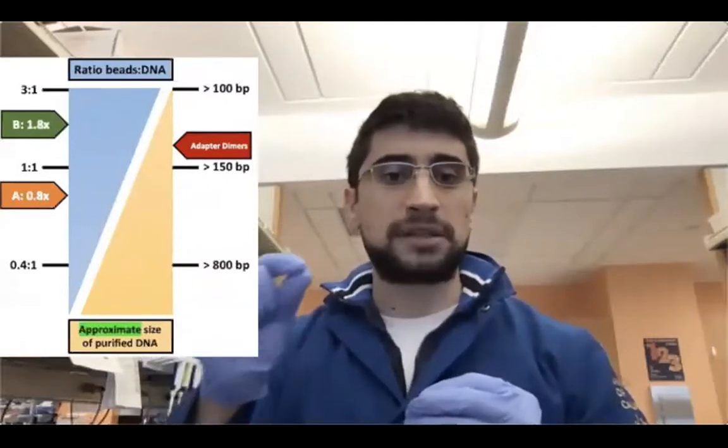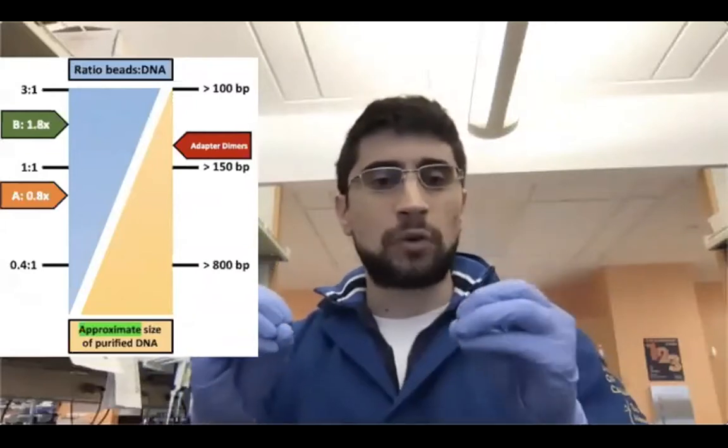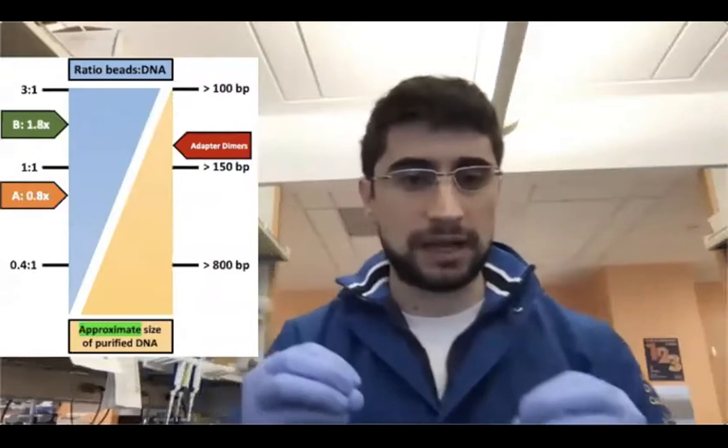If you remember how the AMPure beads work, the ratio of AMPure beads, and I'm considering not just the magnetic beads but also the buffer that the beads are resuspended in, the ratio of this mixture to our DNA can determine the size of the DNA that is bound by the beads, okay?